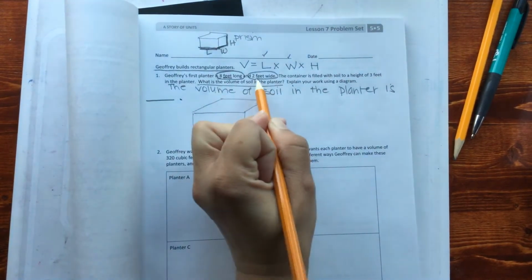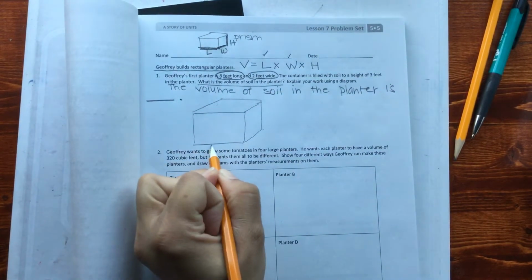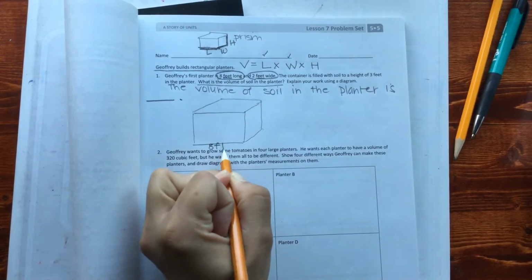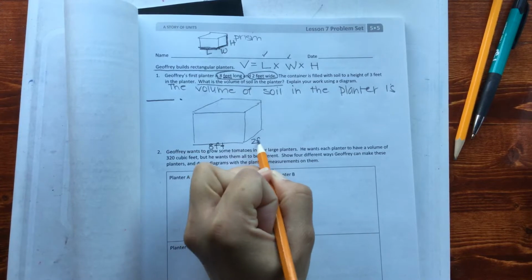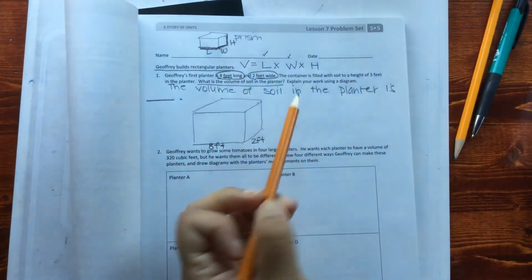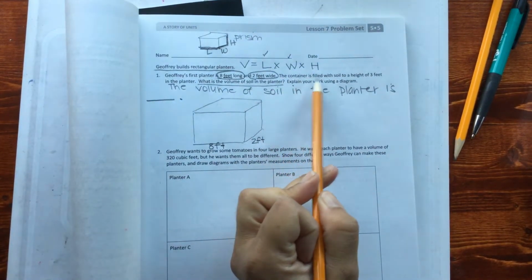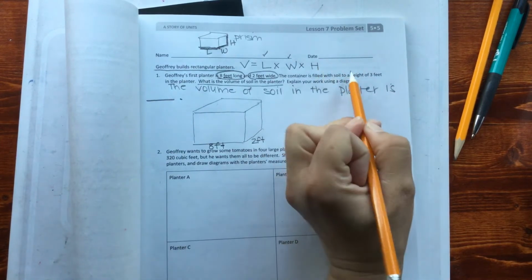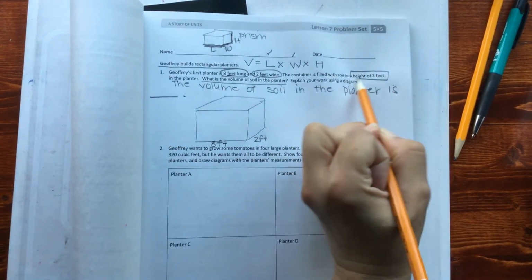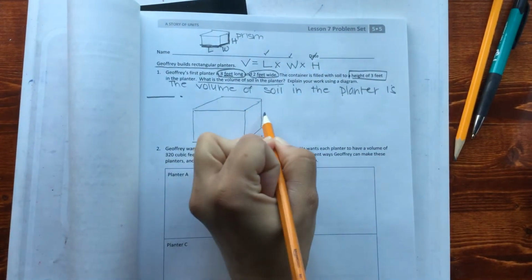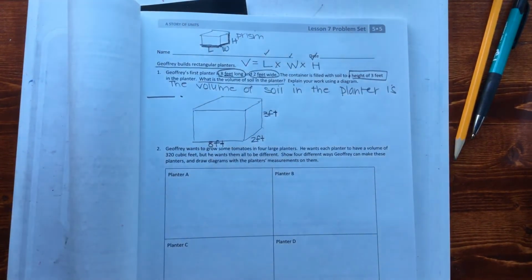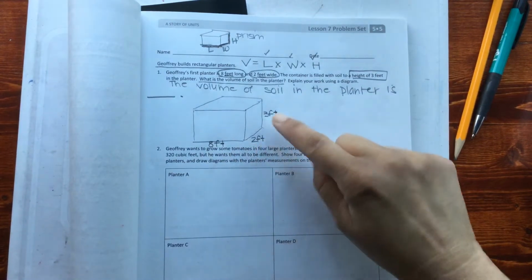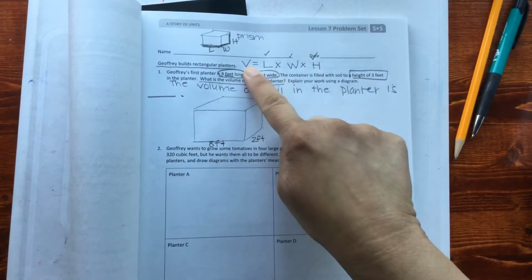I'm also going to note that we're working in feet. So length is 8 feet. Width is 2 feet. I'm going to go back up. The container is filled with soil to a height of 3 feet. So I also know the height. So this is 3 feet. So I have all of the dimensions I need to be able to find my volume.